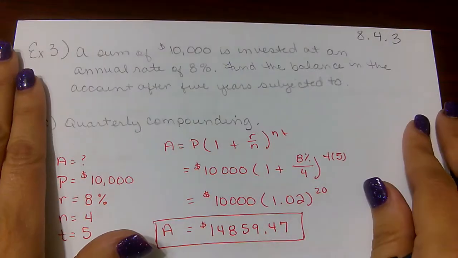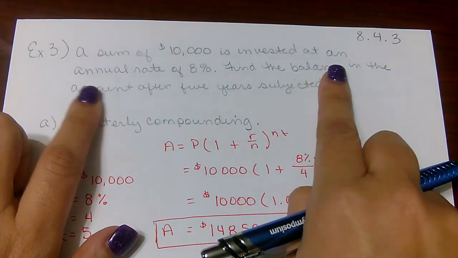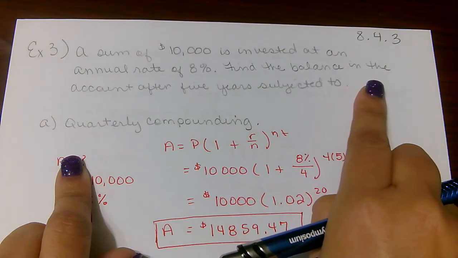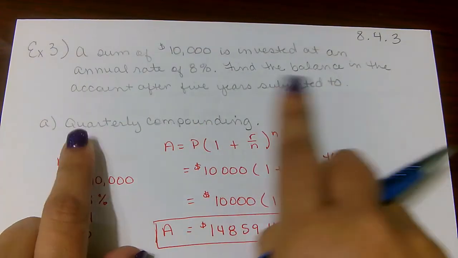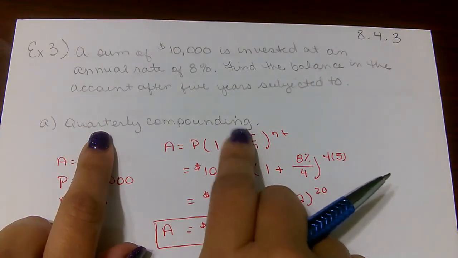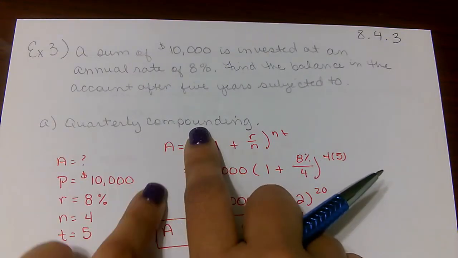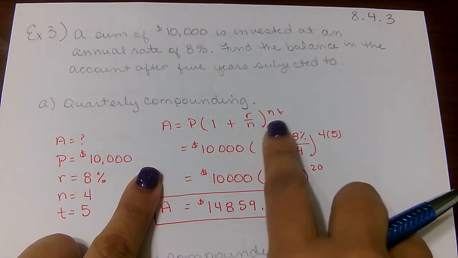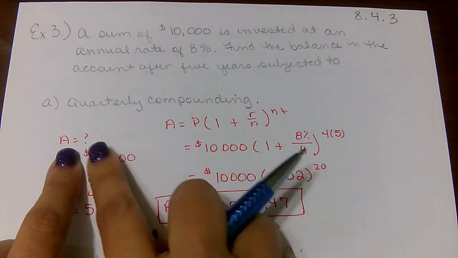Let's look at an example. A sum of $10,000 is invested at an annual rate of 8%. We're going to find the balance of the account after 5 years, subject to A, quarterly compounding. Anytime it gives you a specific number of compoundings, we are going to use the compounding equation that has the value of n. Let's go ahead and determine our variables.